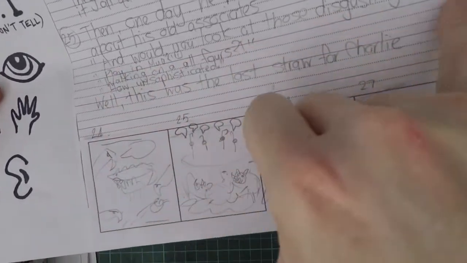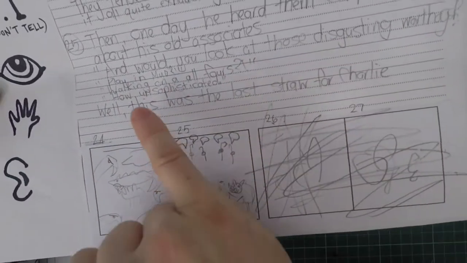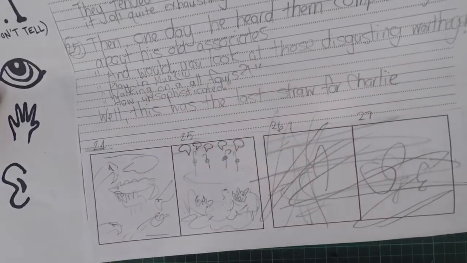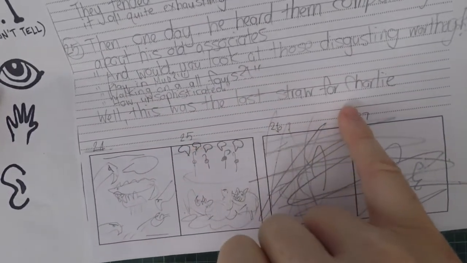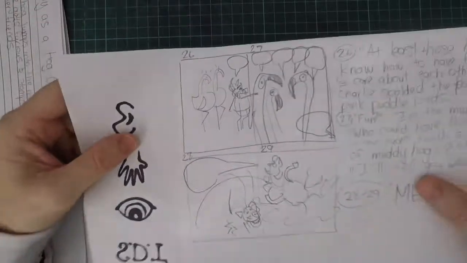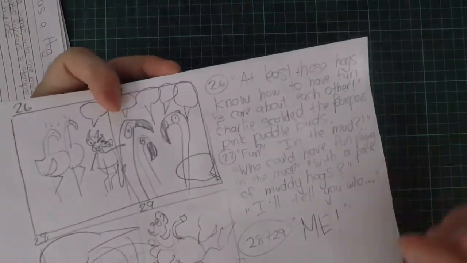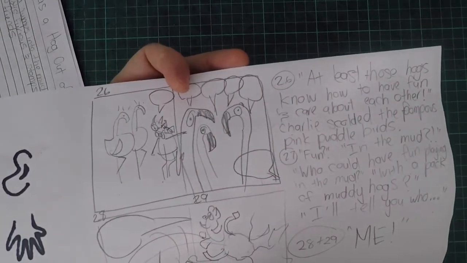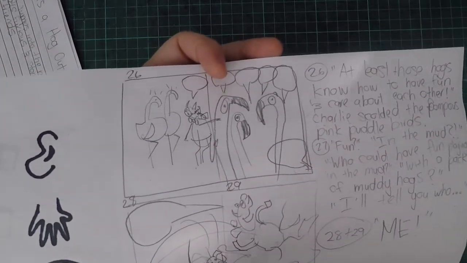And would you look at those disgusting warthogs? Play in mud, walk on all fours, how unsophisticated. Well, this was the last straw for Charlie. At least those hogs know how to have fun and care about each other, Charlie scolded the pompous pink puddlebirds.